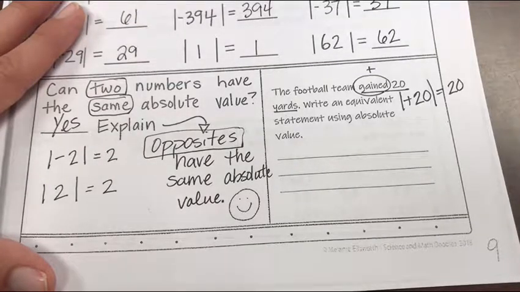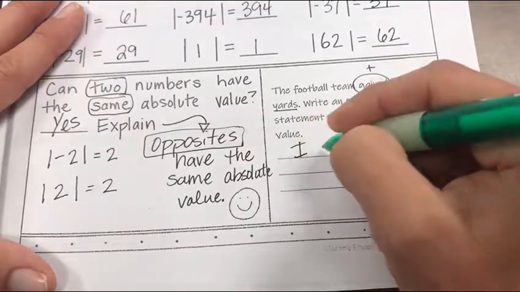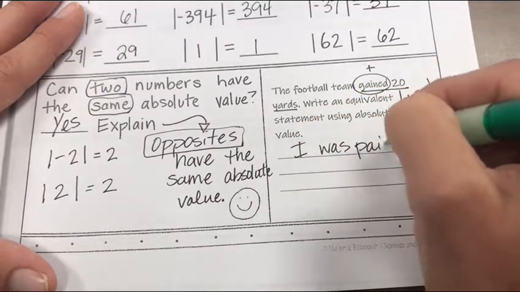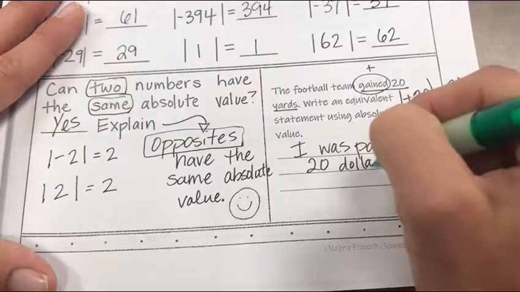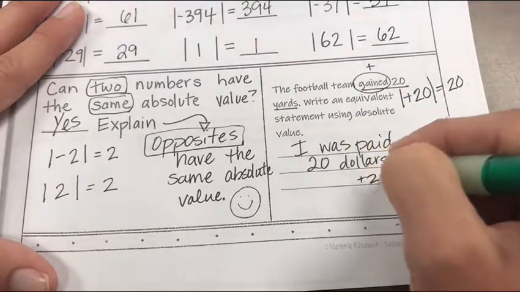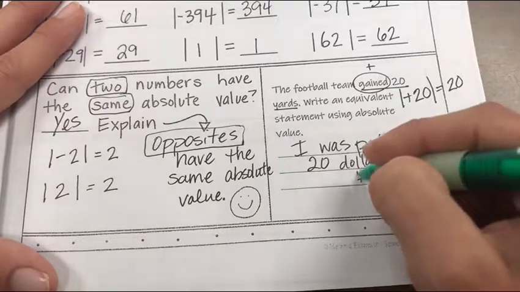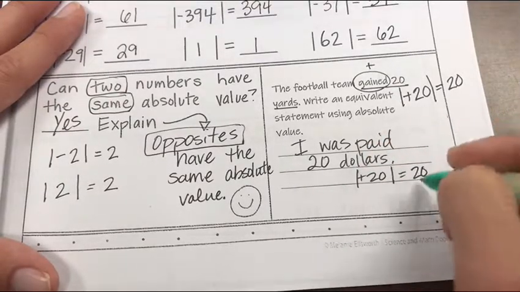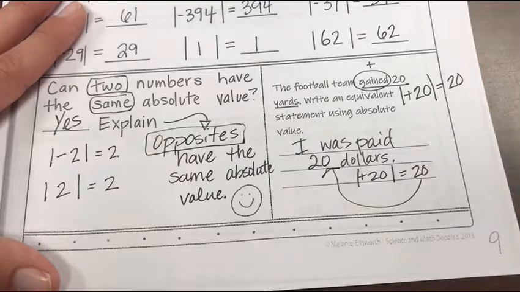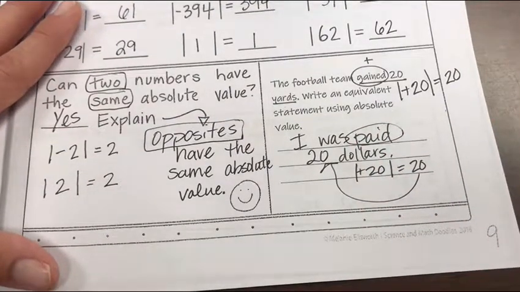So if I mowed a yard and I got paid $20 to do that, I wouldn't go to my mom excited and say positive $20. We just don't talk like that. So we might say, I was paid $20. And we would know that that means that's a positive 20. So what we do is we take the absolute value of positive 20 and put that in our sentence, and then we use a word in the situation that means a positive 20. Okay, let's look on the back.